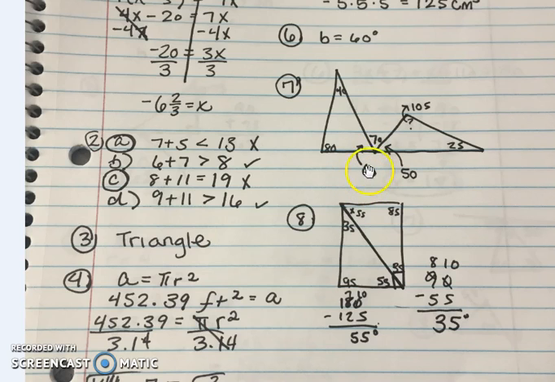And then if I know that that's 60 and the straight line equals 180 degrees, anything on this straight line shares the 180 degrees. So I can take 180 minus 60 minus 70, and I see that there's 50 degrees left. Okay, so if I know that this is 50 and I know that this one is 25 degrees, then I can find the third angle by subtracting from 180 again, which would be 105 degrees.